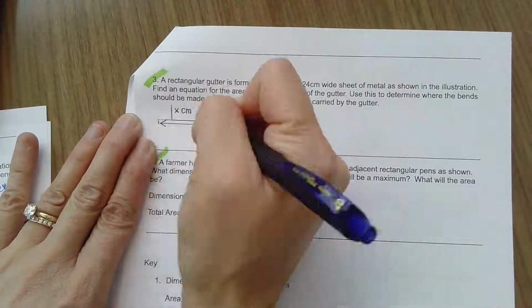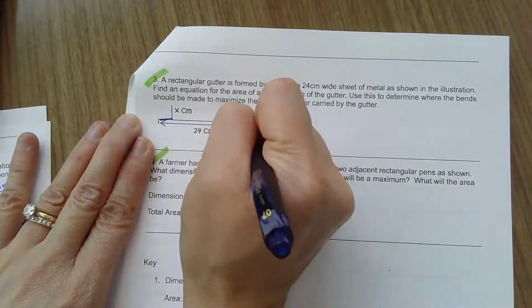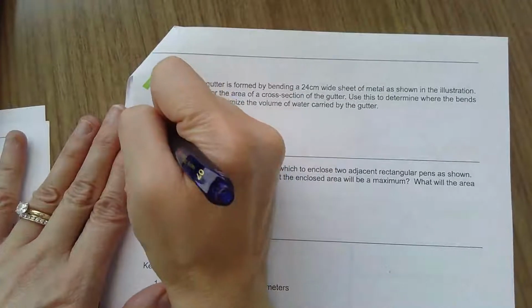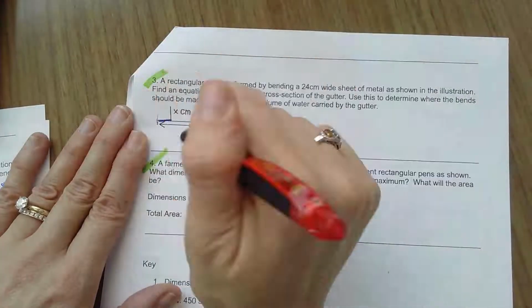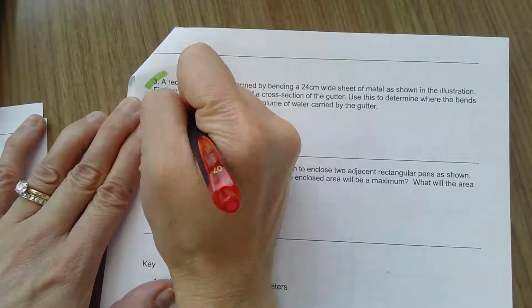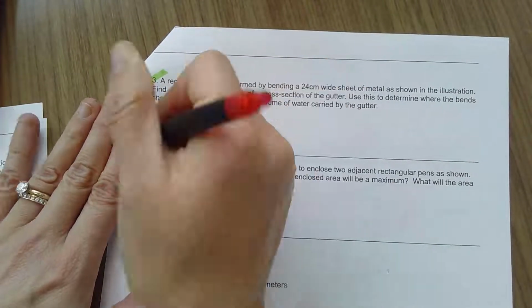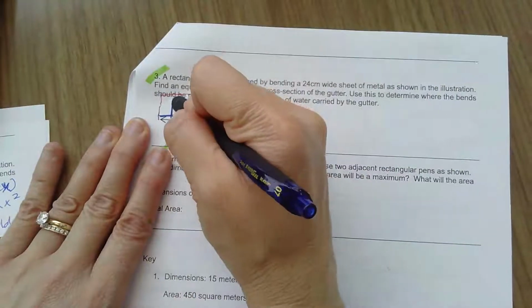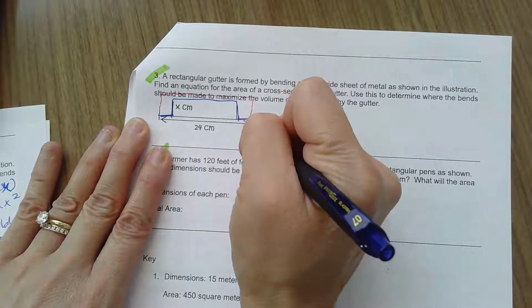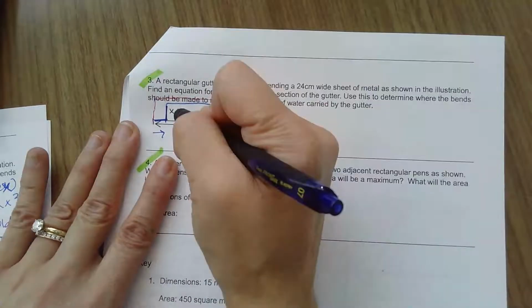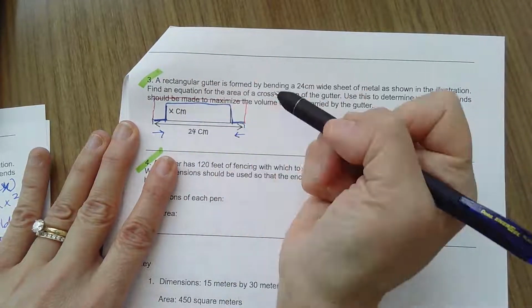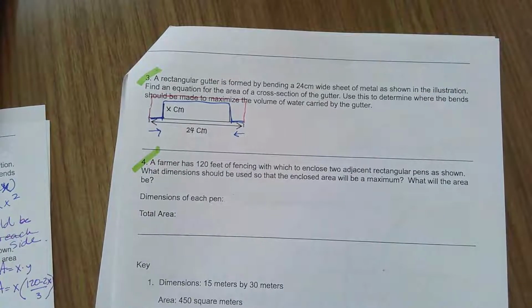So basically we're cutting off these pieces here. What I want to know is I have this big rectangle here, I'll use a red color, and then I have my other rectangle that I'm bending. So I moved it in so much and I moved it in here so much. What I'm asking for is how much did I move it in? That's kind of what we're getting at.